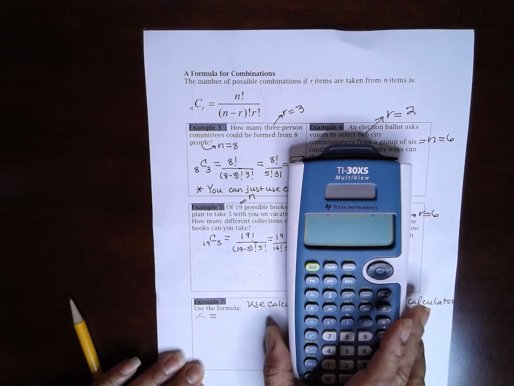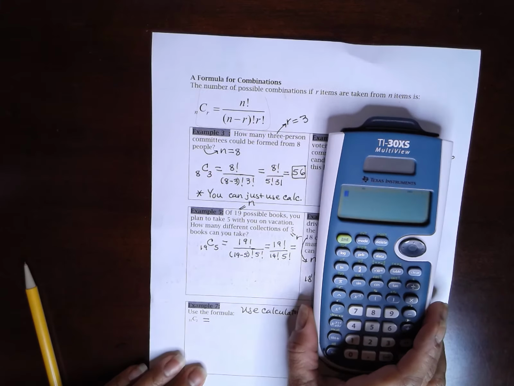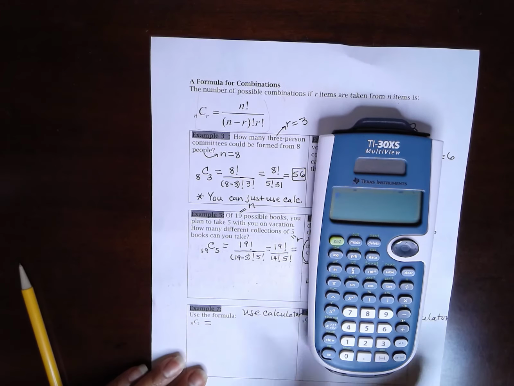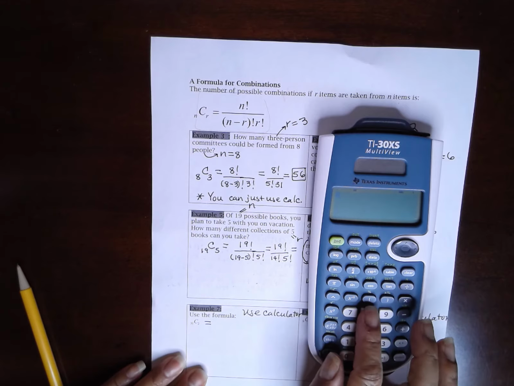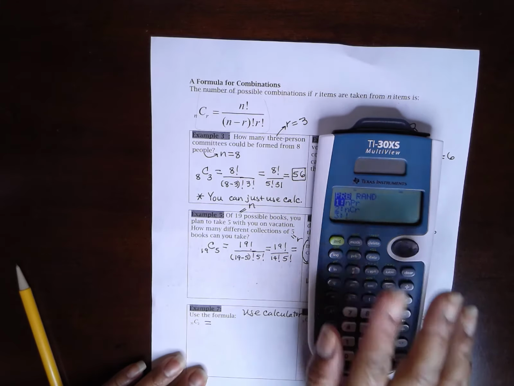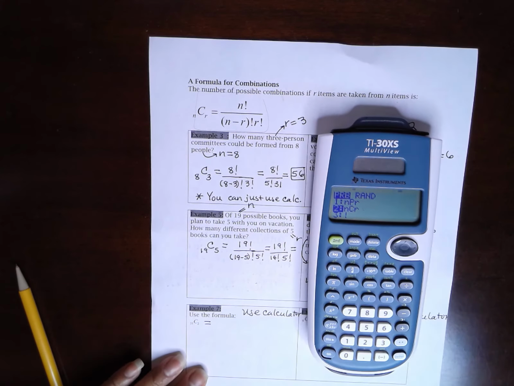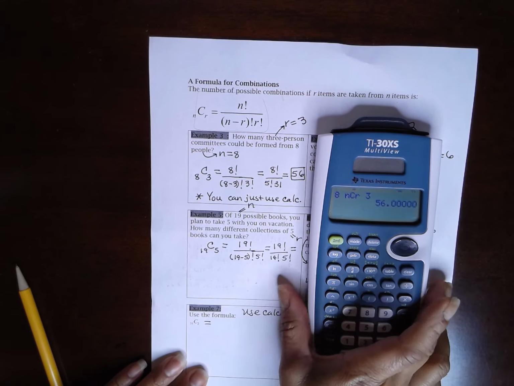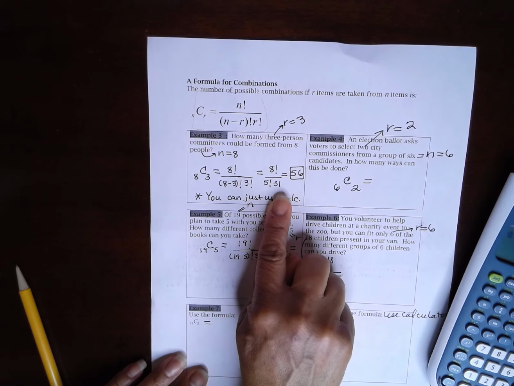I will demonstrate how to get the answer with the scientific calculator. You always enter n first in both calculators. Here we're working with combinations, so it's the second choice, and then you enter the 3. The final answer is 56. That's how this answer was generated.